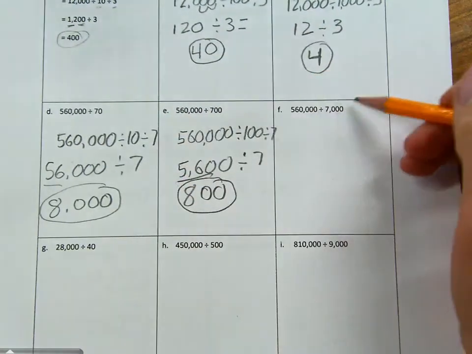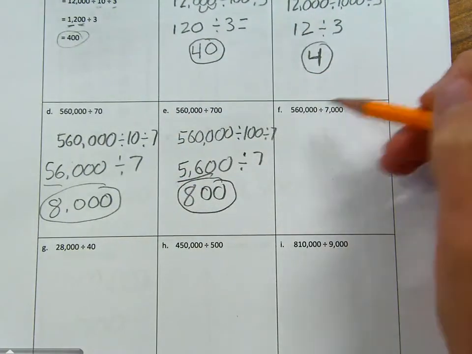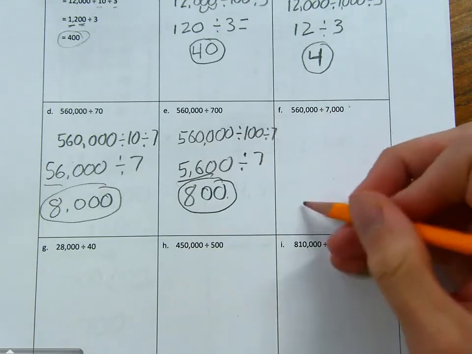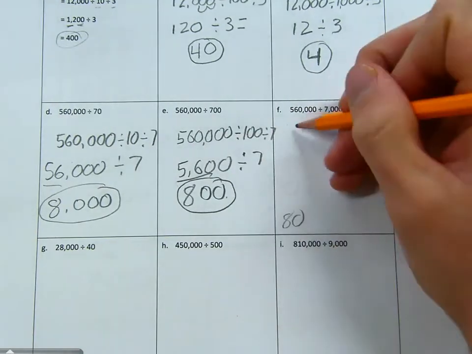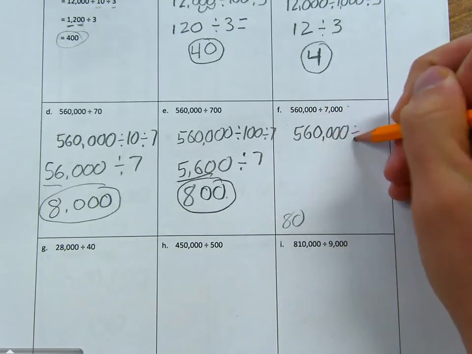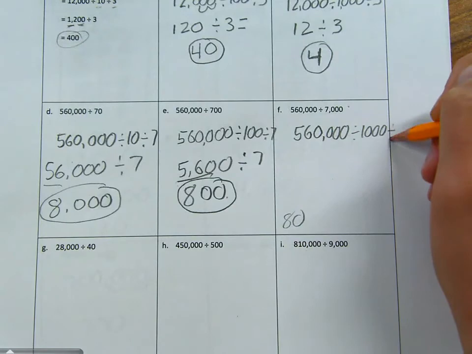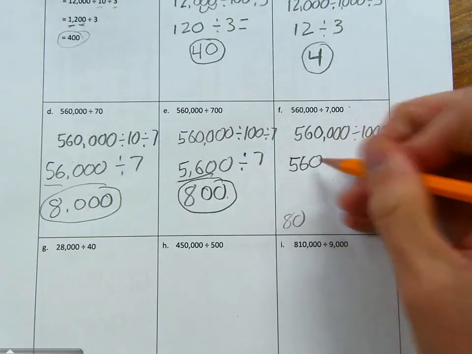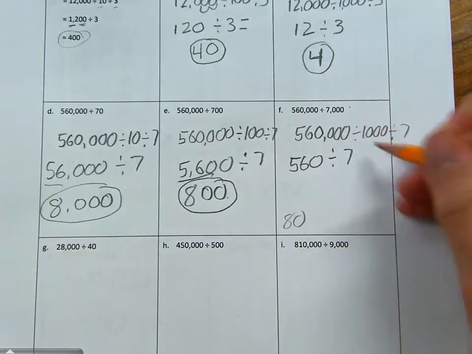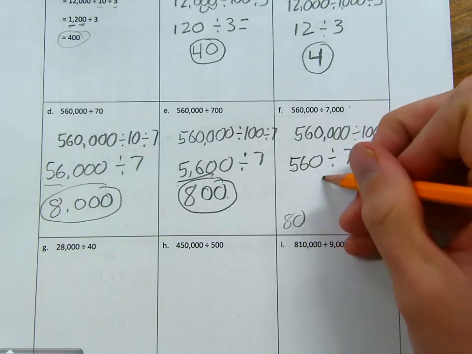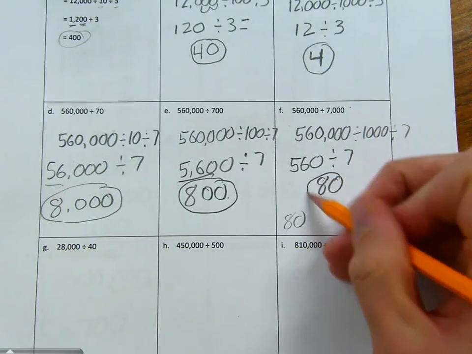Now we're increasing by another power of 10. I would guess that our quotient is going to decrease by a power of 10. So let's see if we get 80. 560,000 divided by 1,000 divided by 7. 560,000 divided by 1,000 is 560. Then we divide by 7. 56 divided by 7 is 8. We add our 0, and sure enough, we get 80.